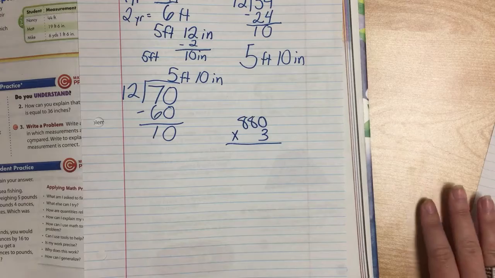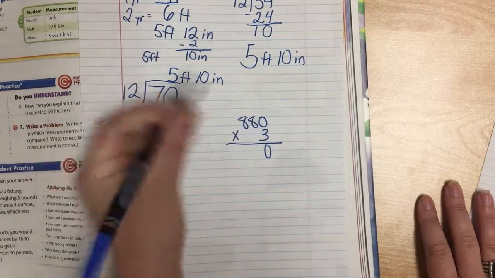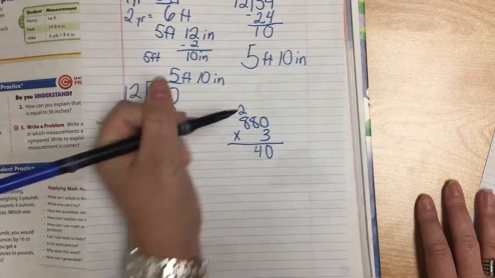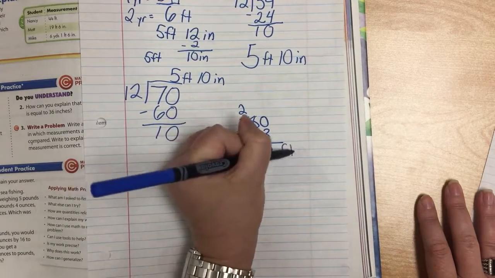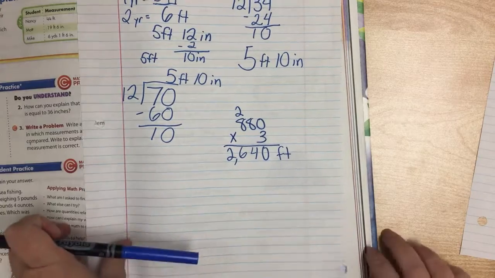All right. 3 times 0 is 0. 3 times 8 is 24. 3 times 8 is 24 plus 2 more, 26. 2,640 feet. Whoa, that's a lot.